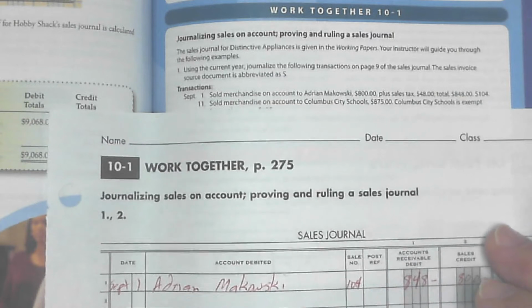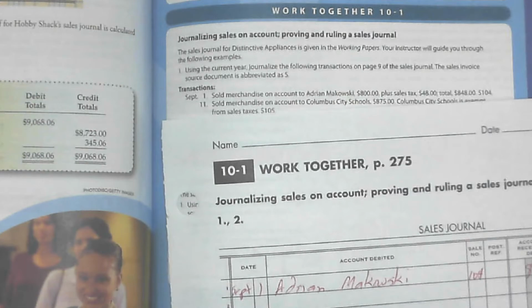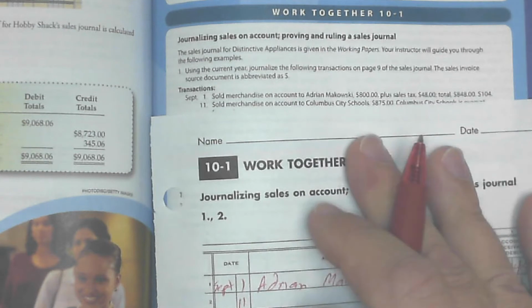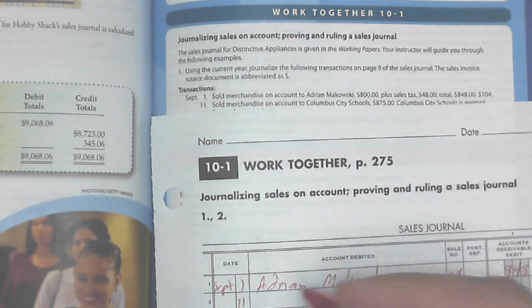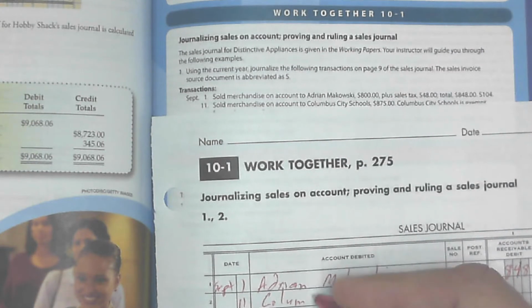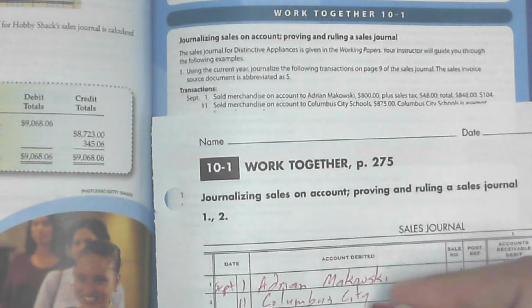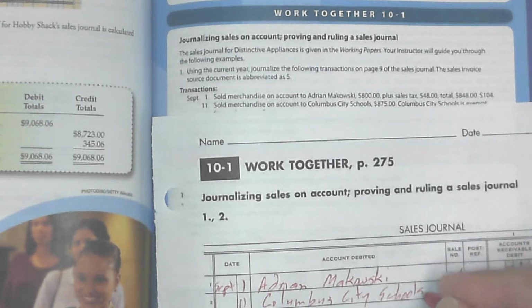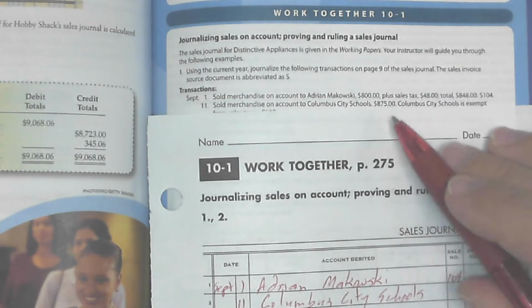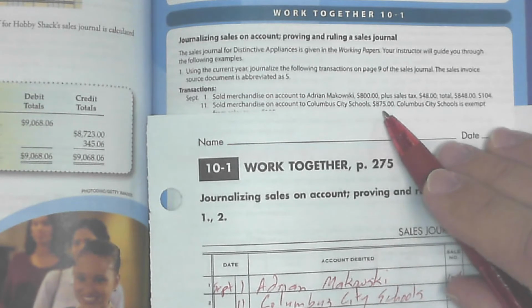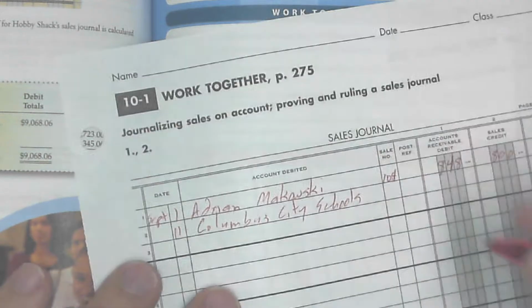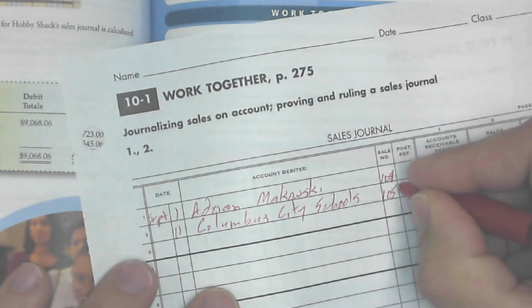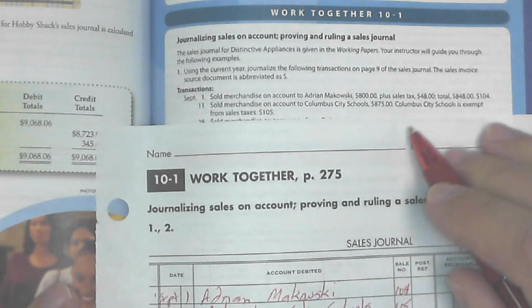Down, see on the 11th, so sold merchandise on account to Columbus Schools. Okay, so now here it says $875 was the sale. They're exempt from sales tax. And the sale is 105, so we got 105 here in the sale number. So there's no sales tax.